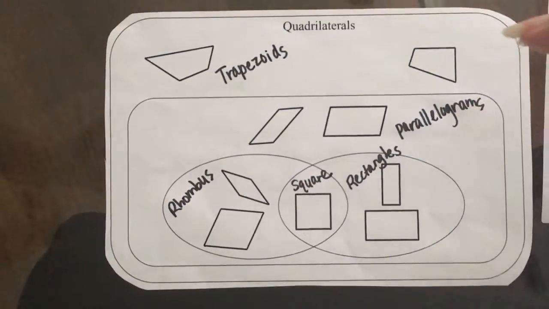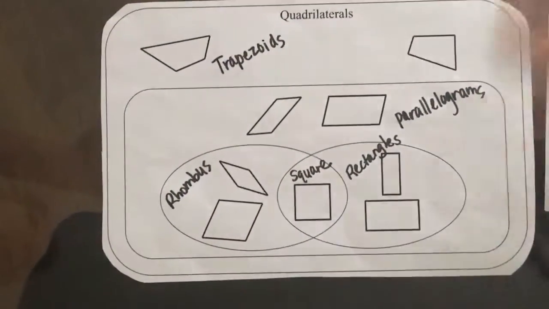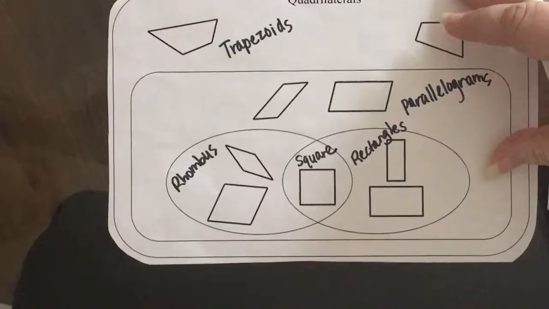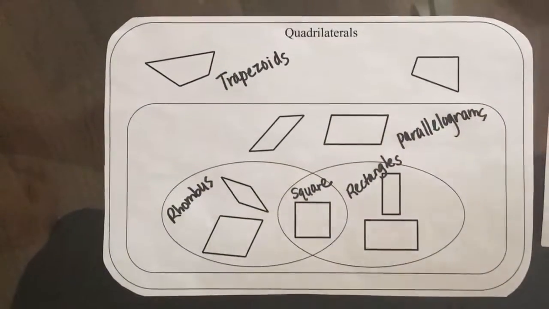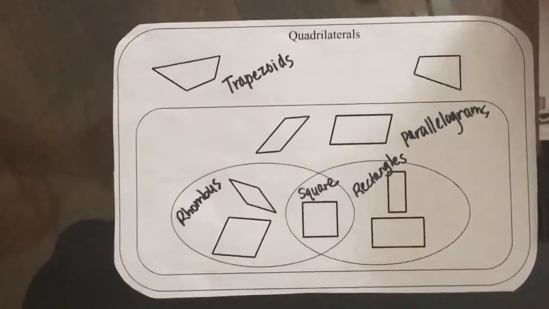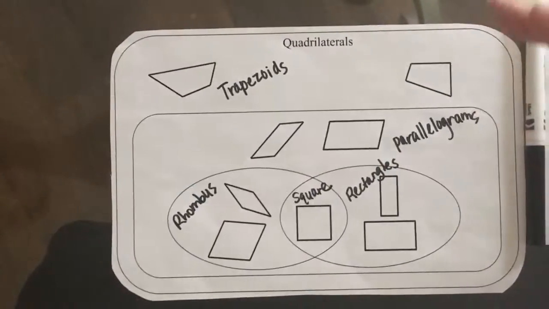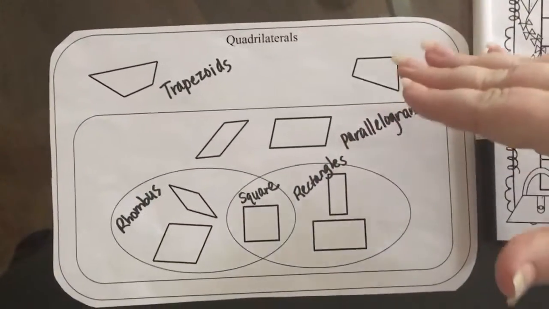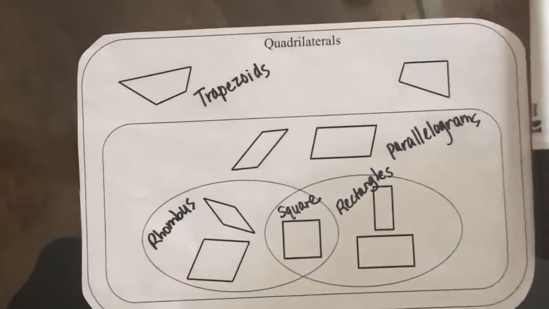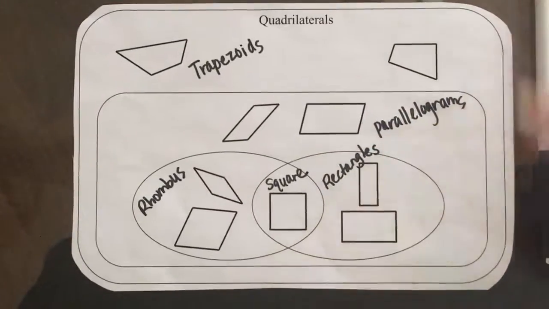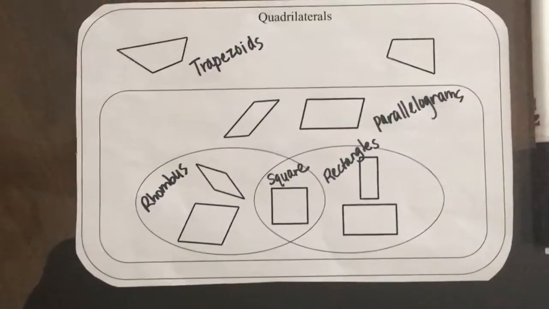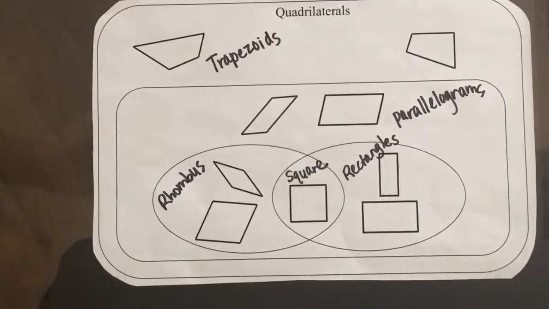Now, they might want to note that the kite is not a part of this organizer. They could maybe then come up with some type of discussion on where or how they could rearrange this diagram, where they might place a kite if it was to go on this graphic organizer. It would all be up to you if you wanted to take it to that level.